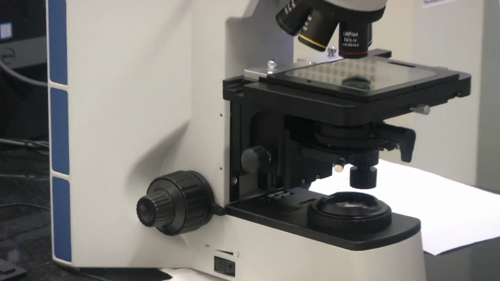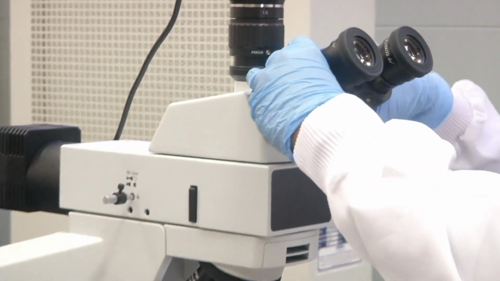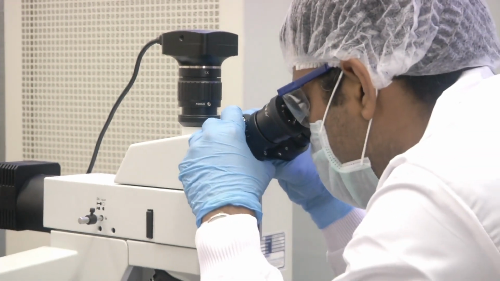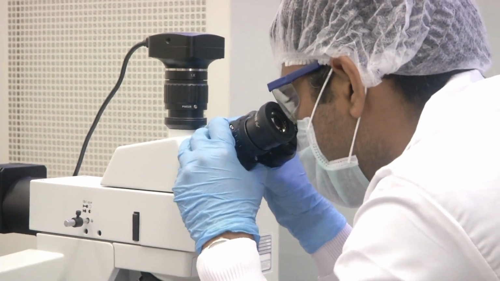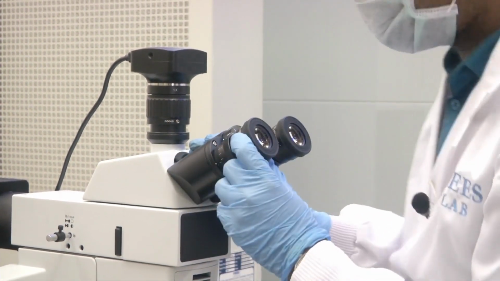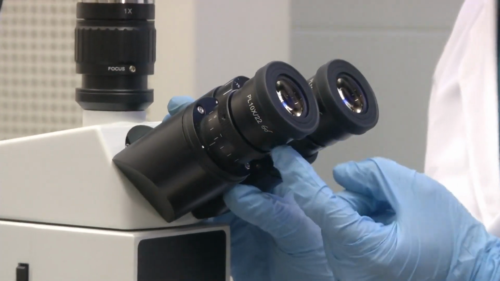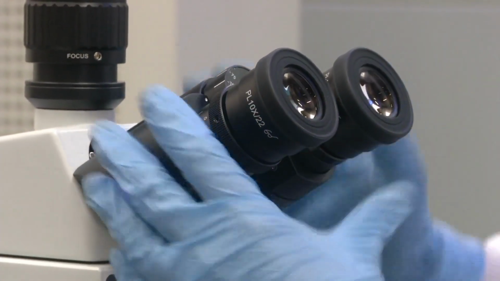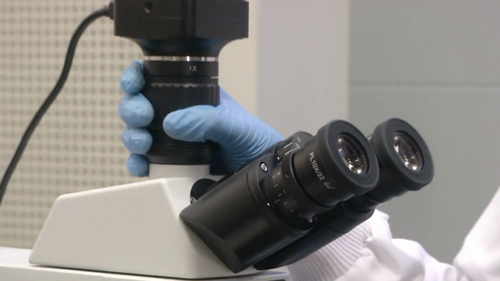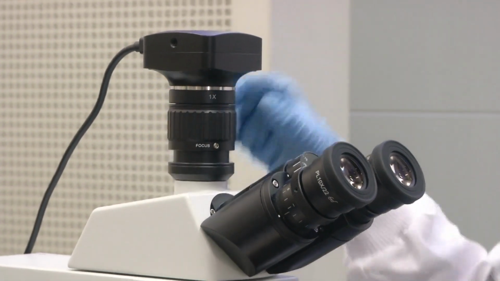Then this is the eyepiece. You can move this eyepiece around, so that it will suit your eye, whatever the shape of your eye, accordingly you can adjust your eyepiece. This eyepiece has 10x magnification, as you can see here. 10x is written here, and whatever is seen by the eyepiece is also captured by this camera. This is the camera.